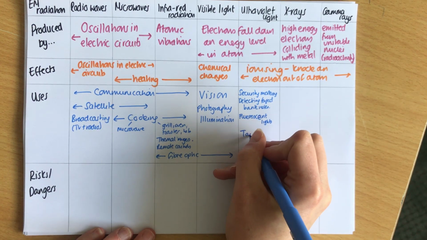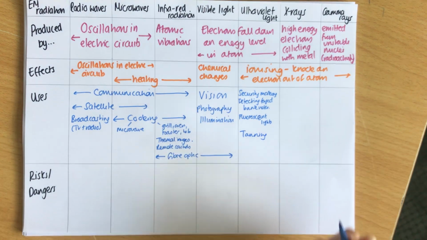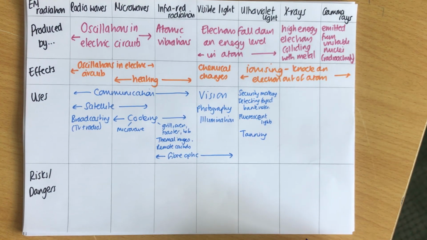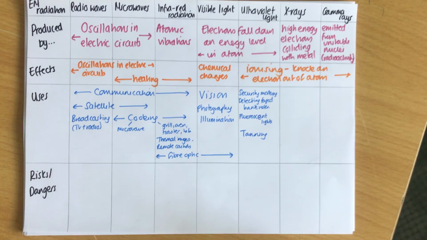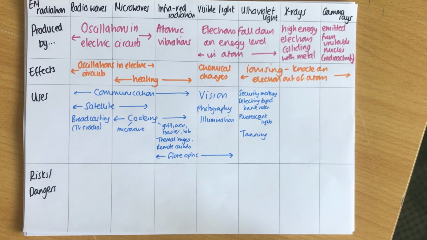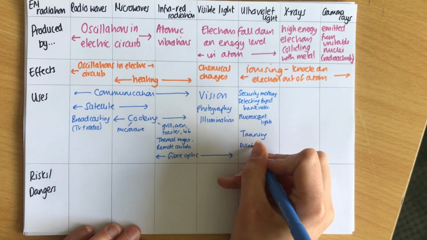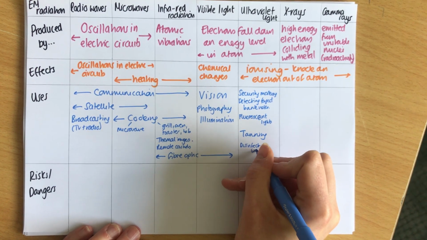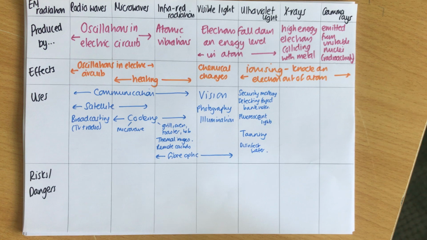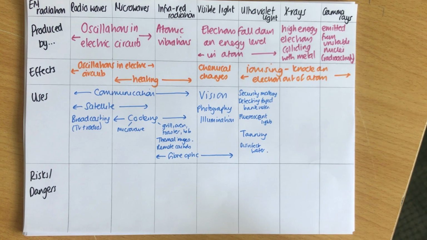Tanning is a use of UV. If you've ever seen a tanning bed, they seem to be quite purple. That's the bit of light it's emitting that isn't UV, that's the violet light it's emitting. But the UV is what causes you to tan. And we can also use it to disinfect things and disinfect water, for example. At my school we have hand dryers that have some UV light in them to try and disinfect you some more as you dry your hands.